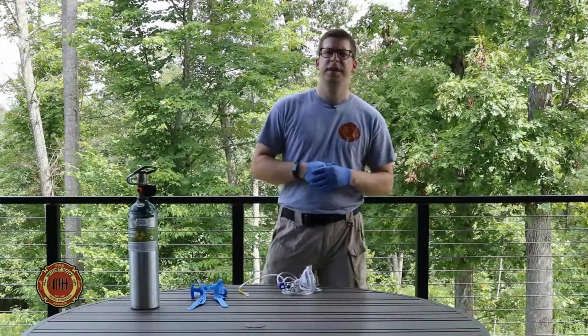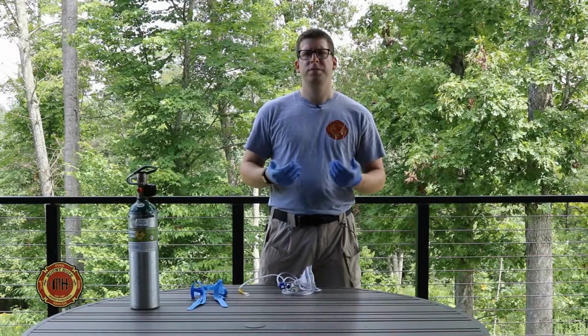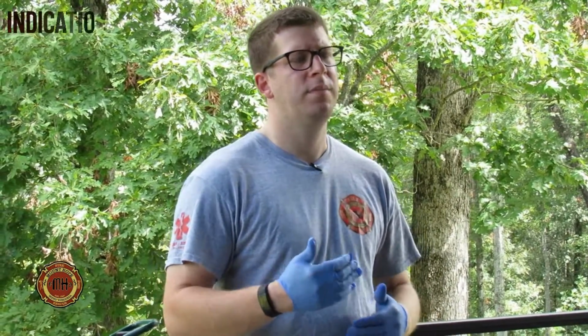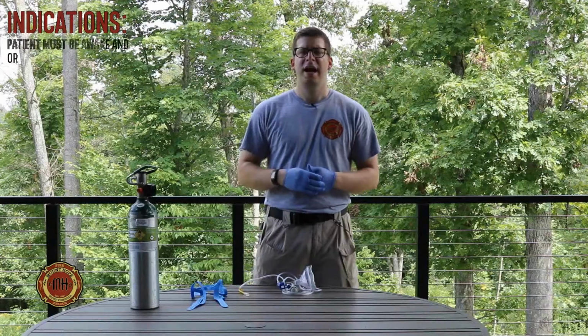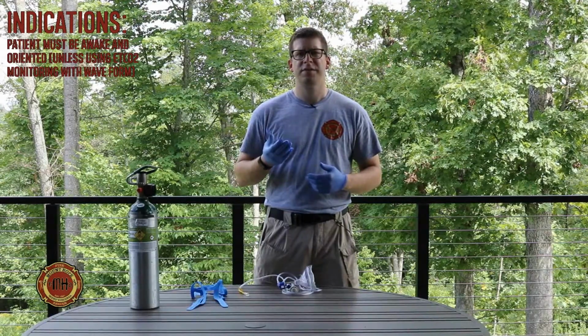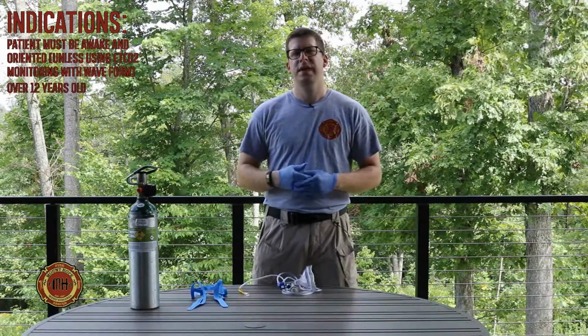Certain characteristics of your patient must be met. Your patient must be awake unless you have end-tidal CO2 monitoring and you can monitor the waveform continuously. Your patient must be above the age of 12 years old, have an open airway which they can maintain themselves, and their blood pressure must be above 90.